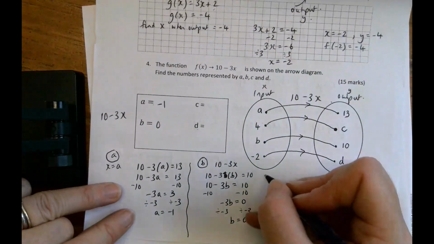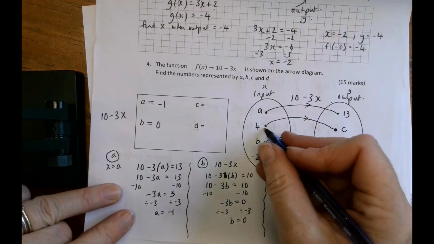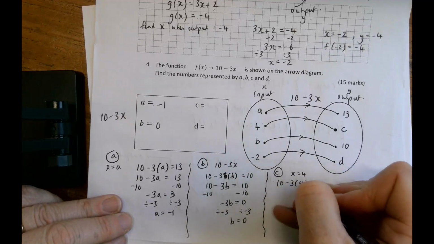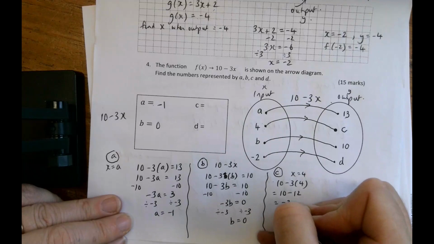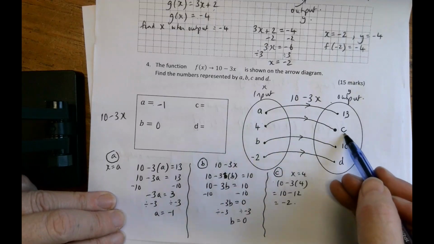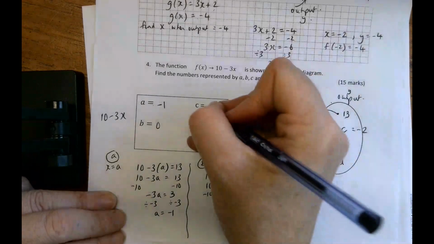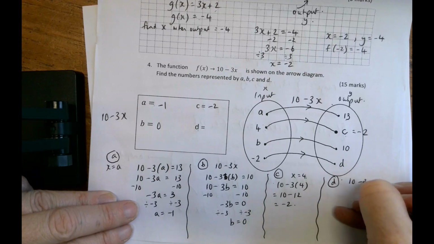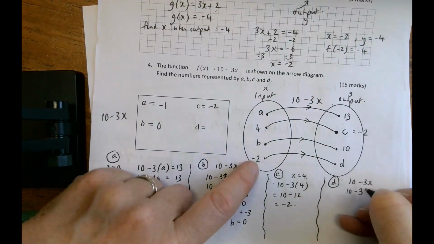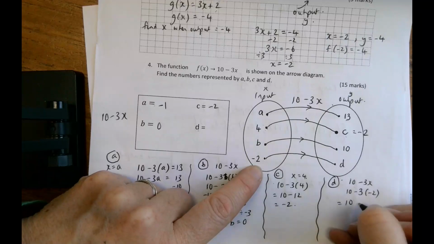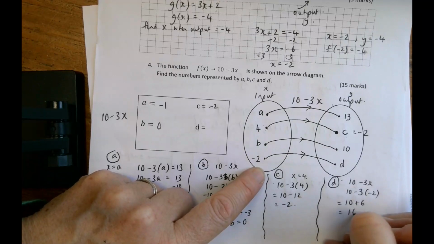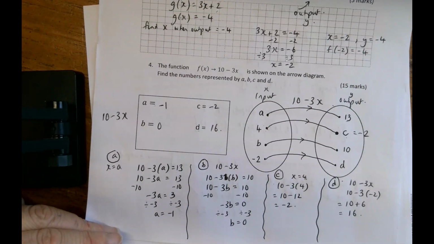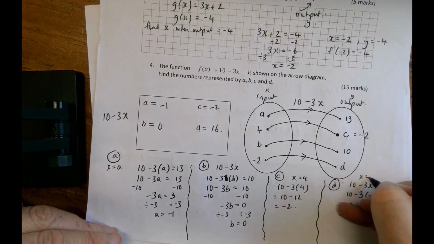Now that's the two harder questions. For c, I've got that x equals 4. So I've got that 10 minus 3 times 4, which is 10 minus 12, that equals minus 2. So when x equals 4, c equals minus 2. And then finally, 10 minus 3x, for d it's negative 2, so it's 10 minus 3 times minus 2, which is plus 6, 10 plus 6 is 16, so d must be 16. That was when x equals negative 2.